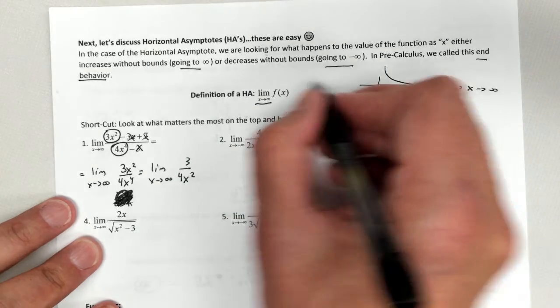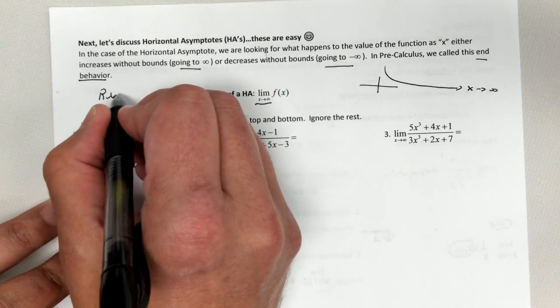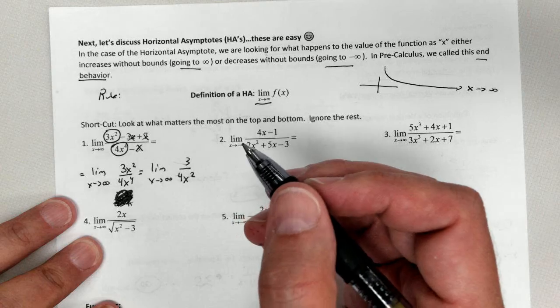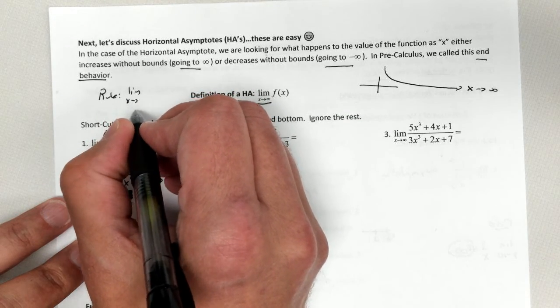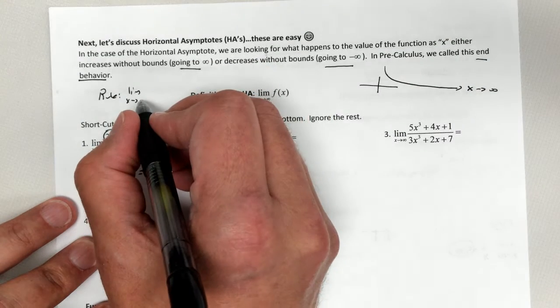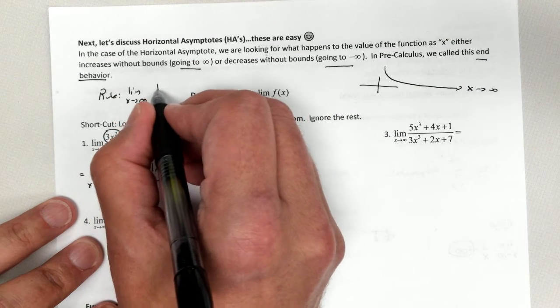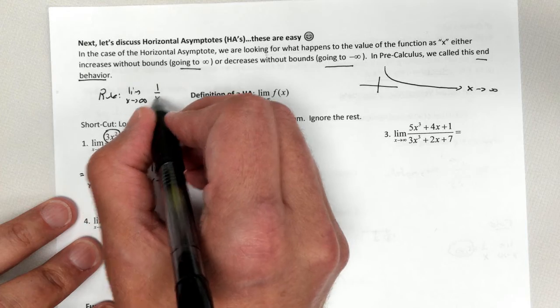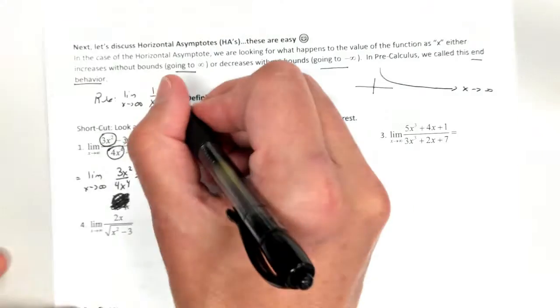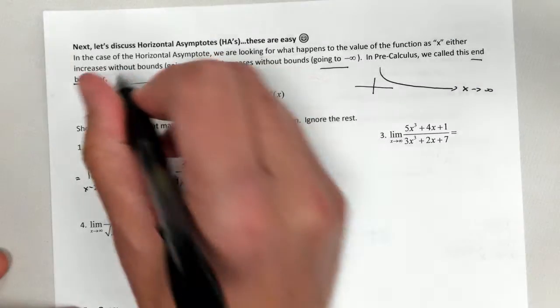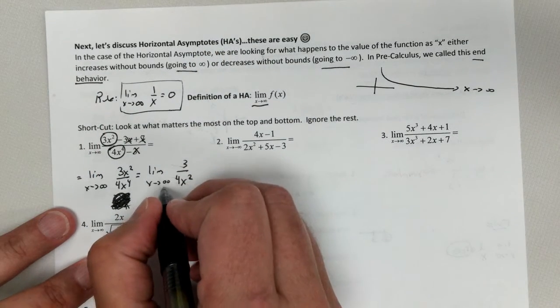And now we're going to define another rule for us. In the vertical case, we said what happens as we get really, really close to dividing by 0, and we said it approaches infinity. Well, this one says, what happens if we're dividing by infinity? Well, we get 1 over infinity, which is phenomenally huge. This is approaching 0 for us. And that's really helpful.